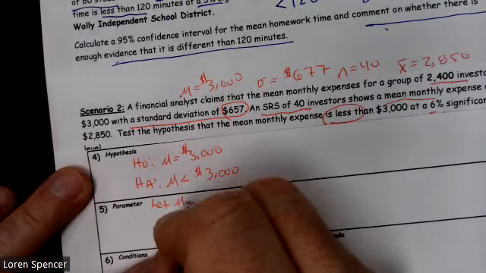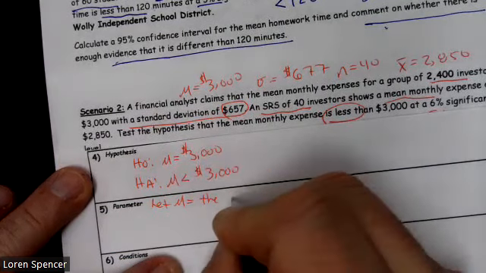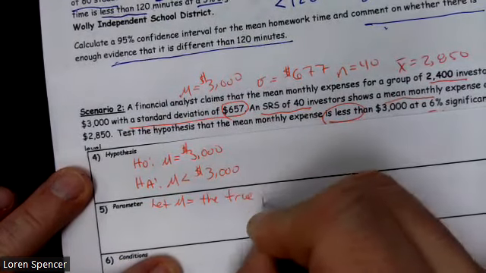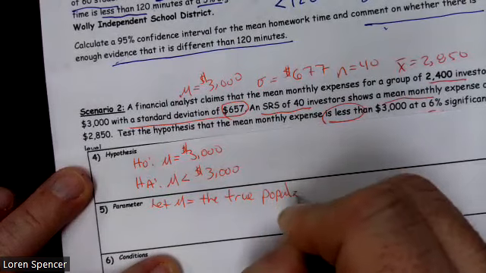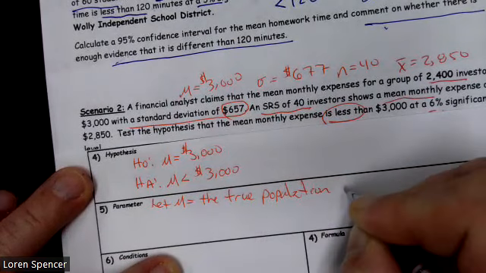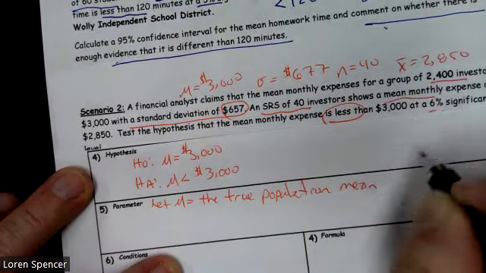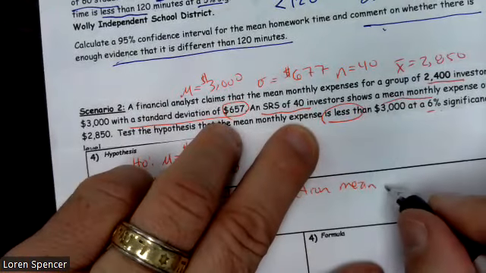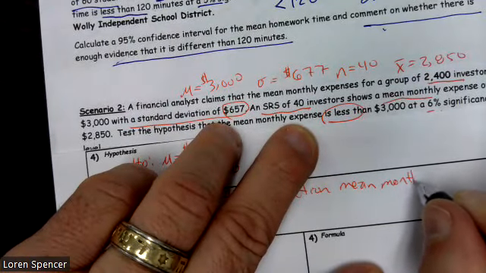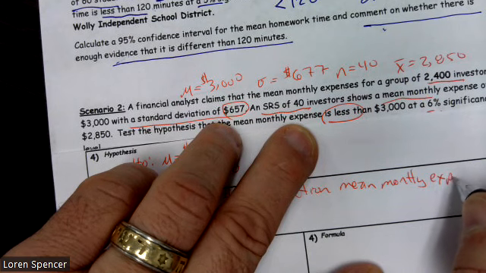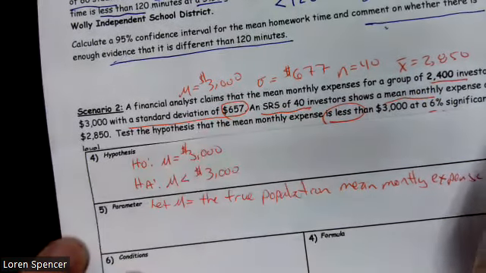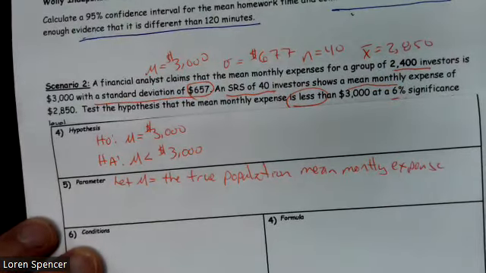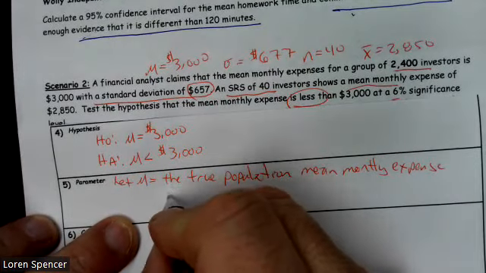The parameter: let mu equal the true population mean monthly expense for investors.